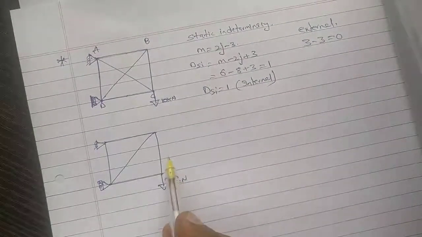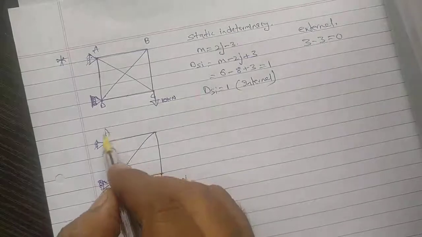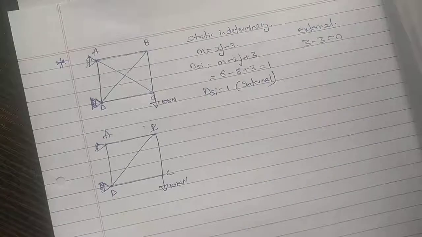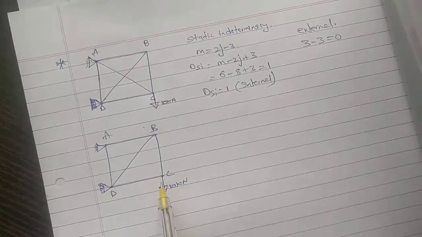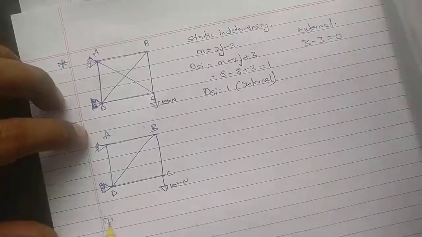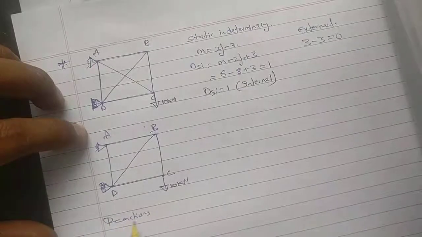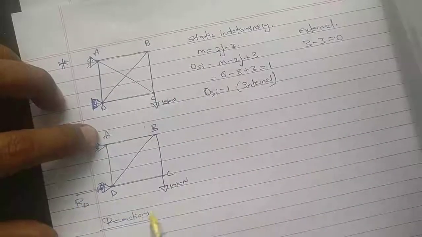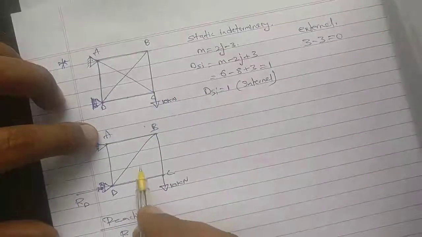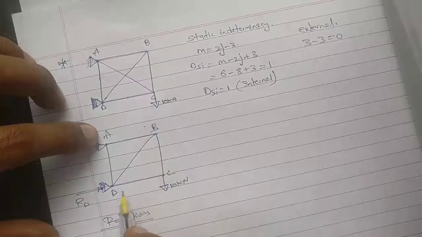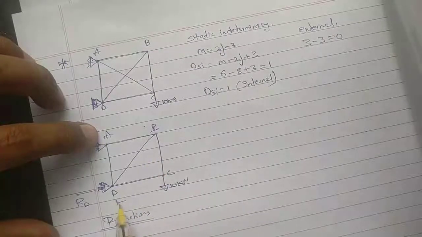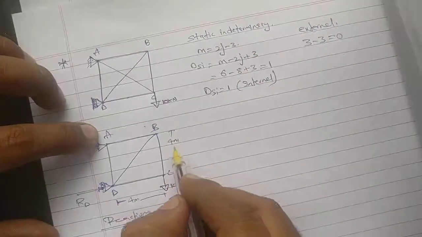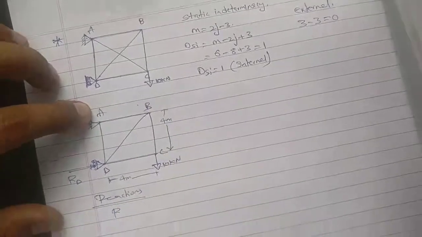So the first step is we have to find all the forces because of external force for the statically determinate structure. So when you take reactions, this is RD. We have here 4 meter. Theta will be 45 degrees.